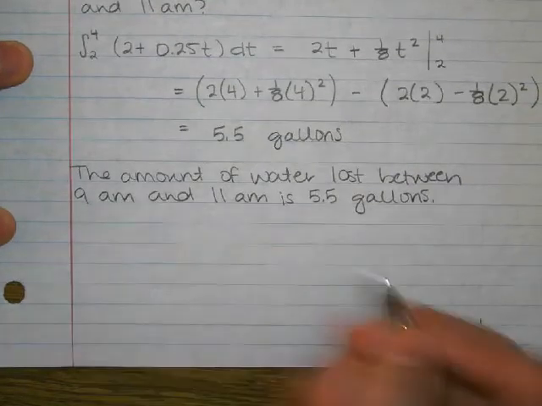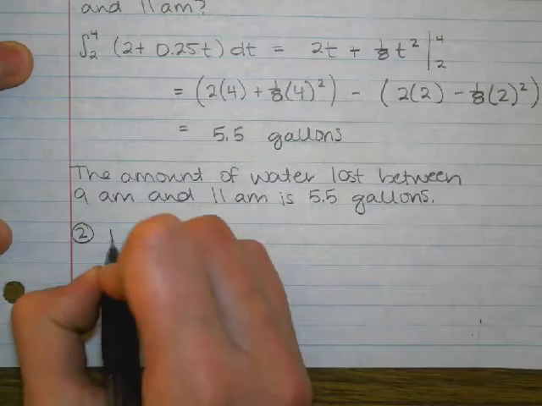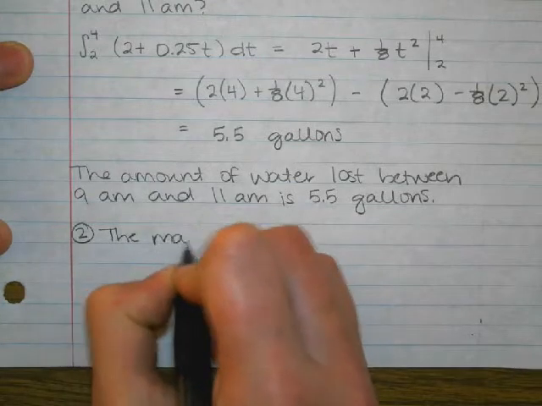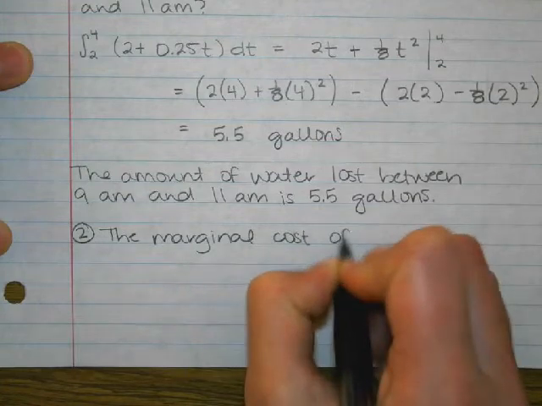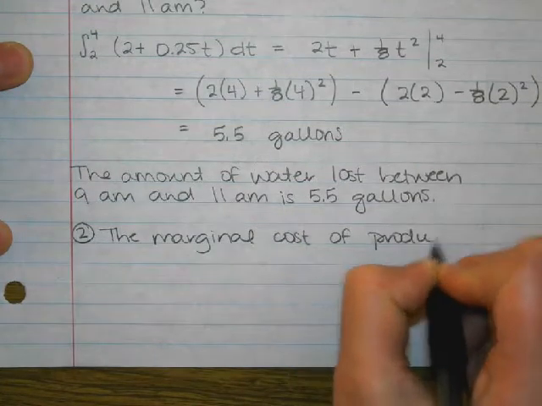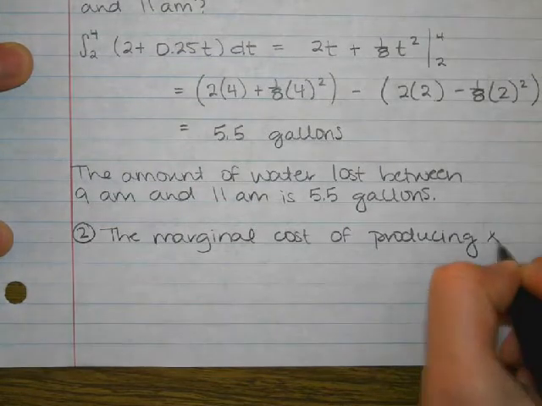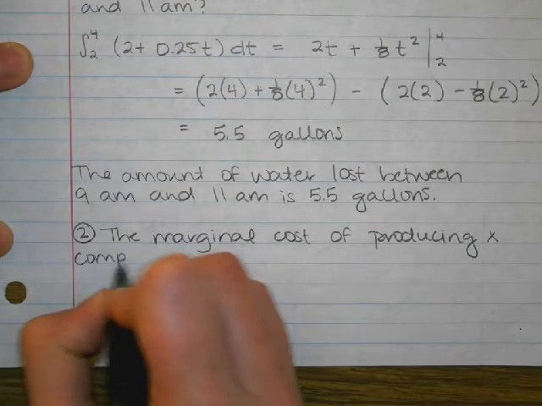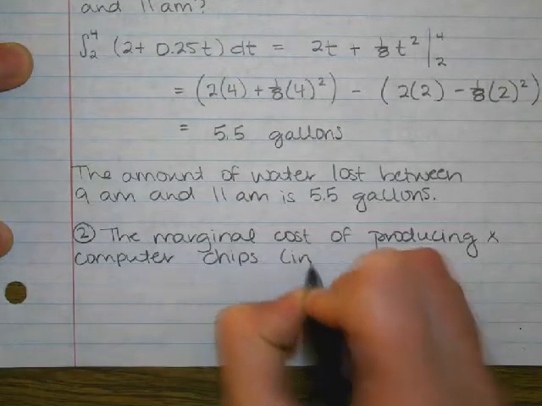Okay, example 2. So this one says the marginal cost of producing X computer chips in units of 1,000.